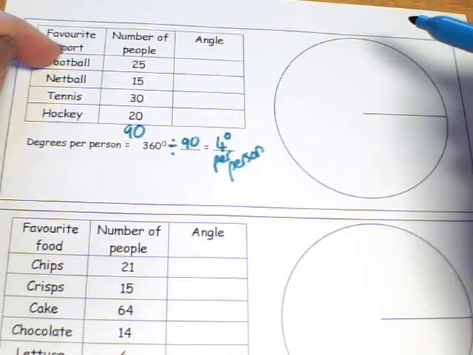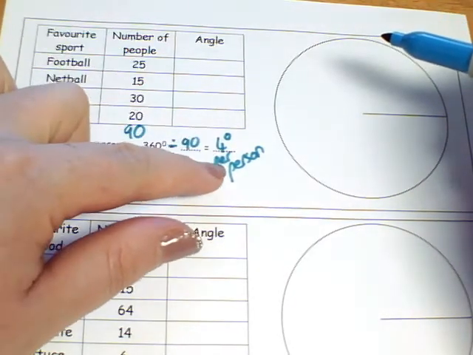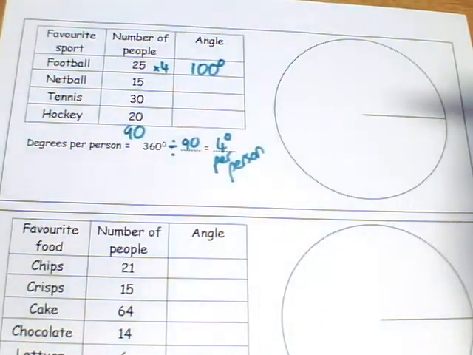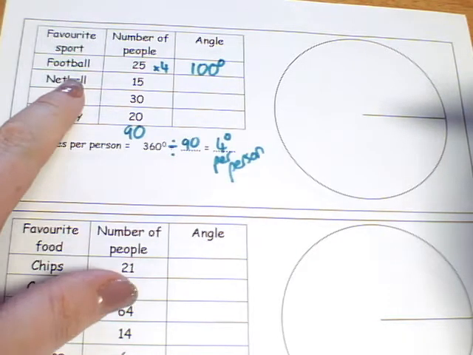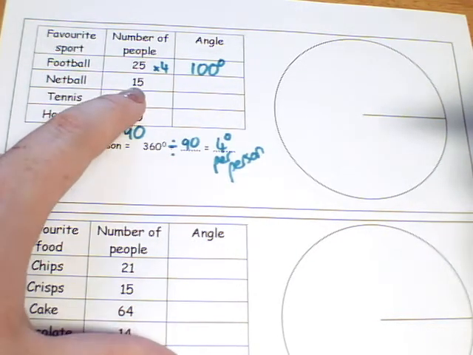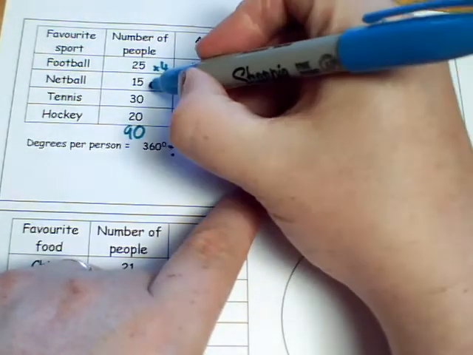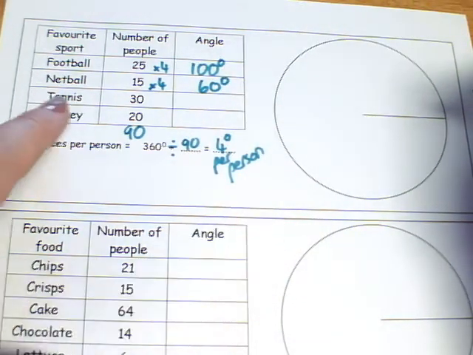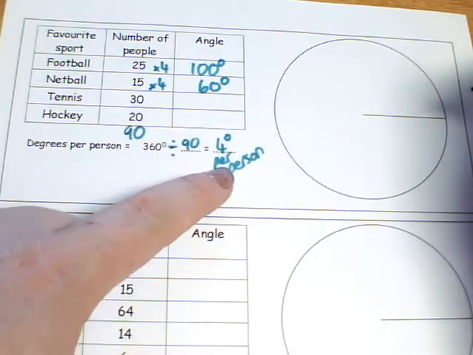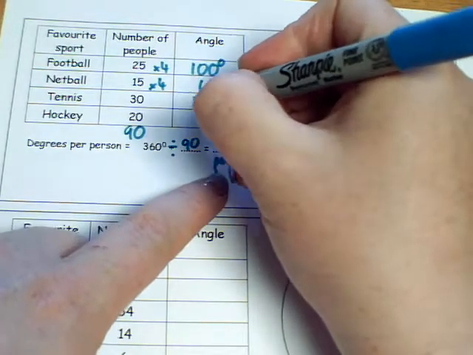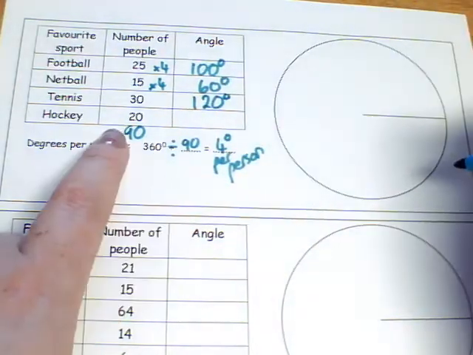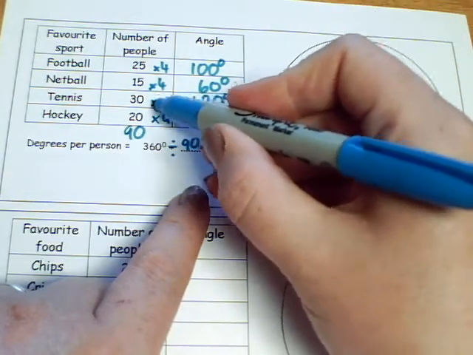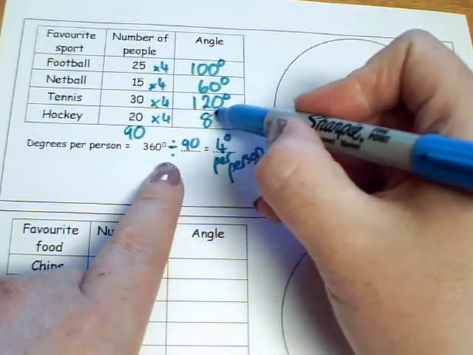So for the football people, if there's 25 of them and they have 4 degrees a person, I'm going to times that by 4, telling me that the football section is 100 degrees. Netball, I'm going to do the same principle. I've got 15 people with 4 degrees per person, so I'm going to multiply that by 4, and that's going to give me 60 degrees. Tennis, I have 30 people, 4 degrees per person, so that's telling me I've got 120 degrees. And hockey, I have 20 people, 4 degrees per person. So again, if I'm timesing all of these by 4, then that tells me 80 degrees.